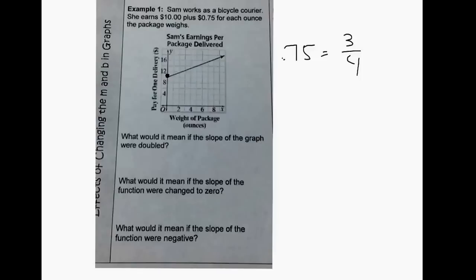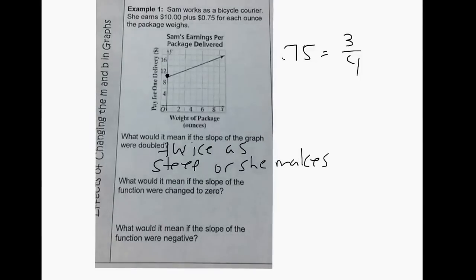What does it mean if the slope of the graph were doubled? So that means that this would be twice as steep, or she makes 2 times 75 cents, or $1.50 per ounce.